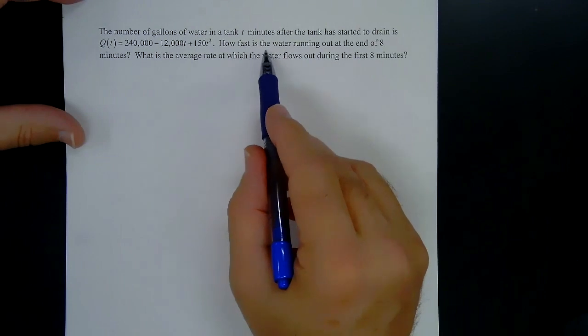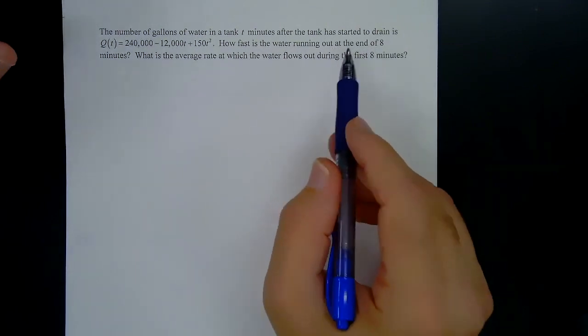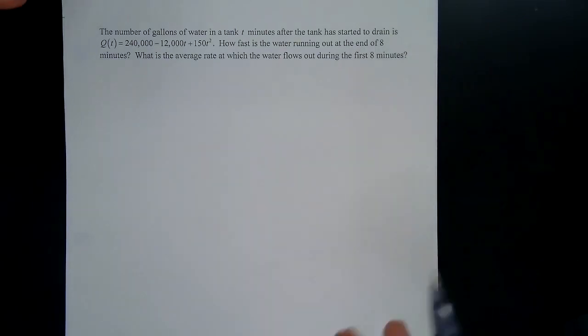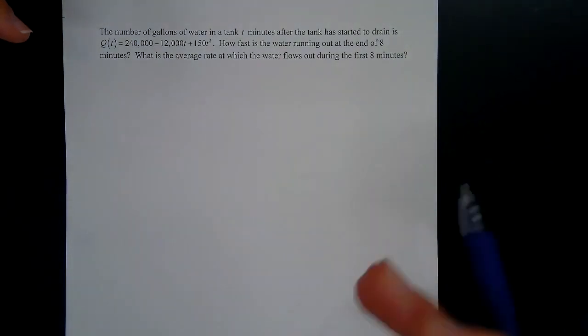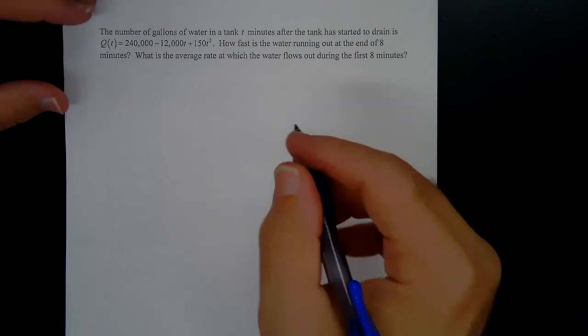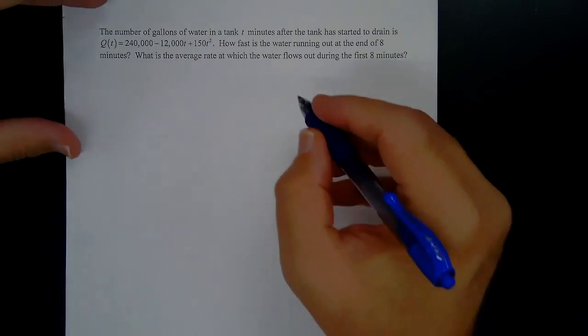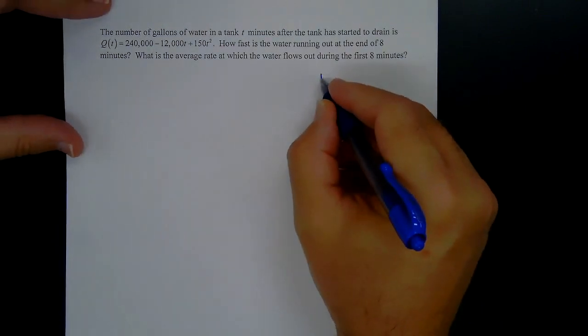So how fast is the water running out at the end of 8 minutes? That's going to be a rate, right? How fast is it coming out? Not how much is in there, but how fast is it coming out? So we're going to have to take a derivative on this. I want you to understand that.